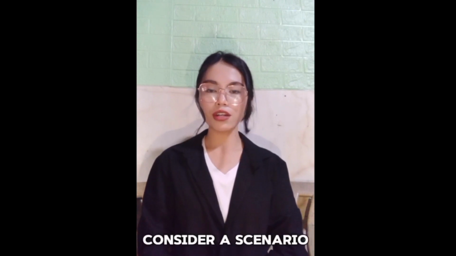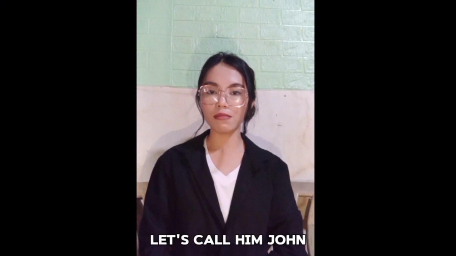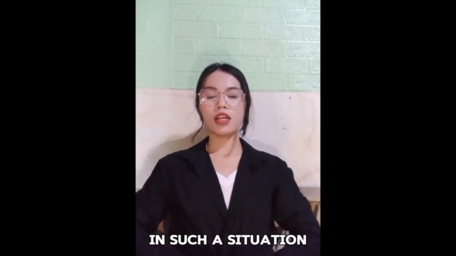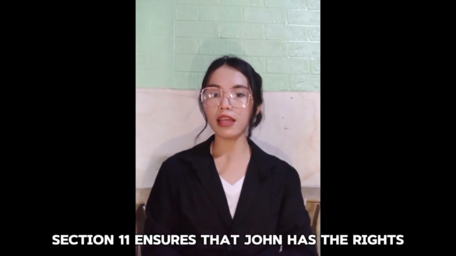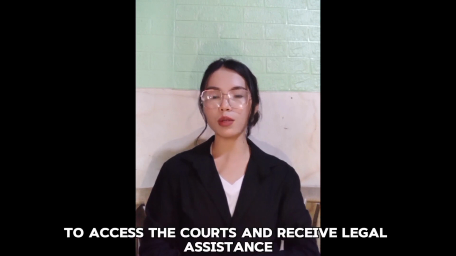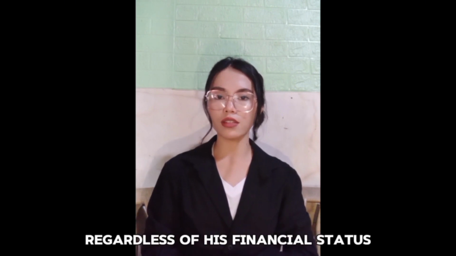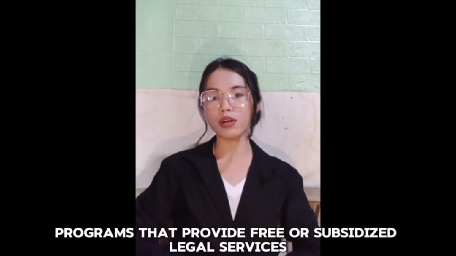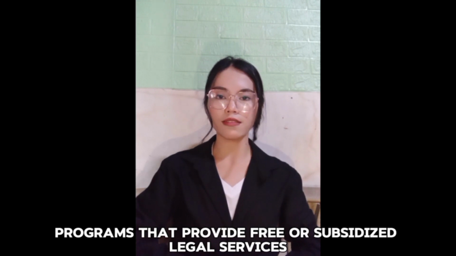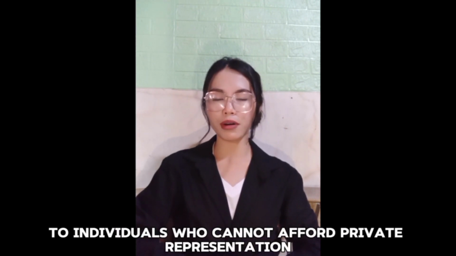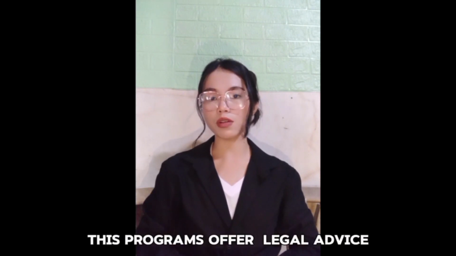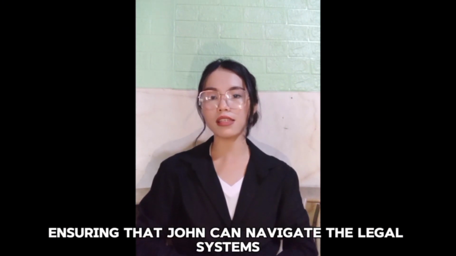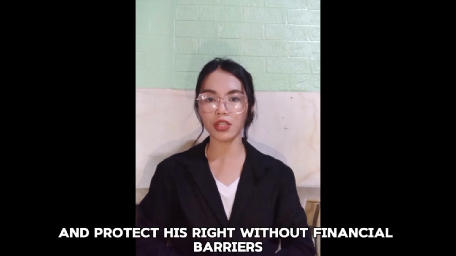For example, consider a scenario where an individual, let's call him John, is involved in a legal dispute but cannot afford a private lawyer. In such a situation, Section 11 ensures that John has the right to access the courts and receive legal assistance, regardless of his financial status. In practice, John can seek help from legal aid programs that provide free or subsidized legal services to individuals who cannot afford private representation. These programs offer legal advice, representation, and assistance, ensuring that John can navigate the legal system and protect his rights without financial barriers.